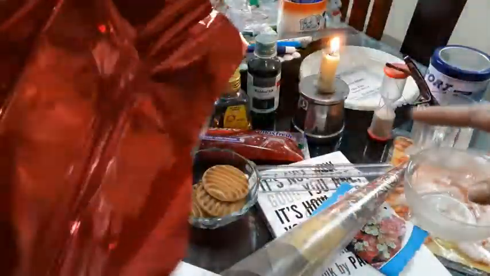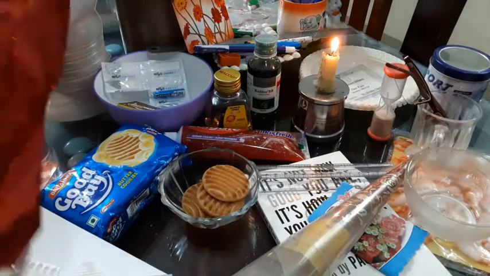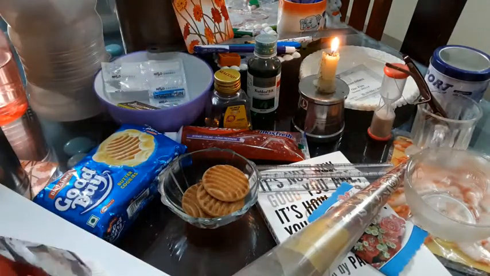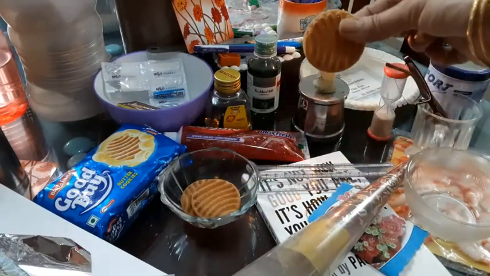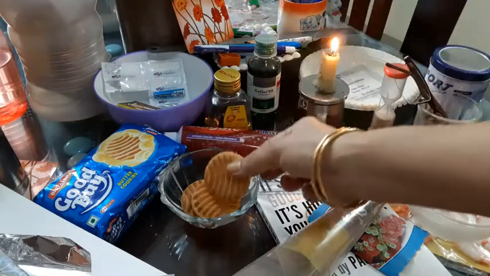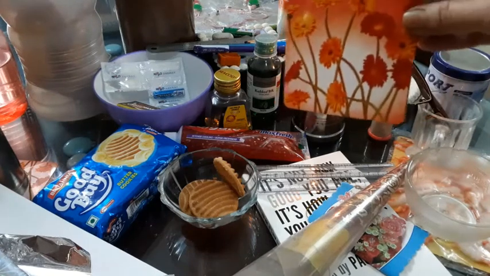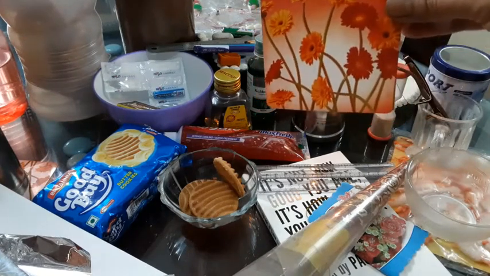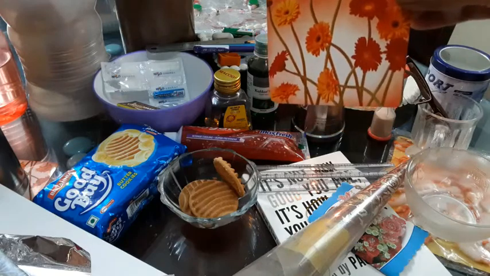See, ma'am has kept a candle here and its light is not passing. We are able to see just a small part of the flame. It's actually opaque. If I keep a biscuit in front of the candle, it's not visible. So it's opaque. Ma'am has got a coaster here. This coaster, if I keep in front of the candle flame, it's not visible. So this coaster is opaque.